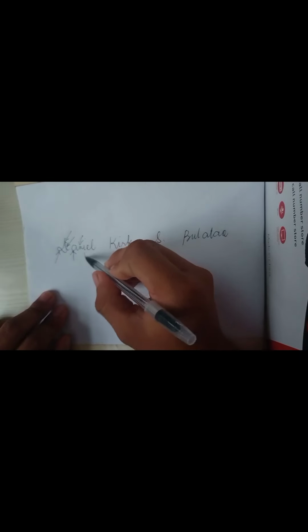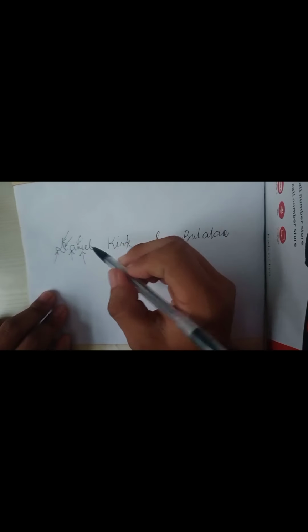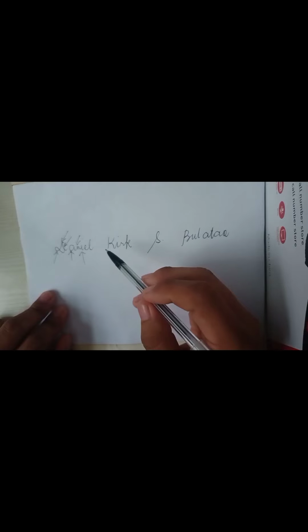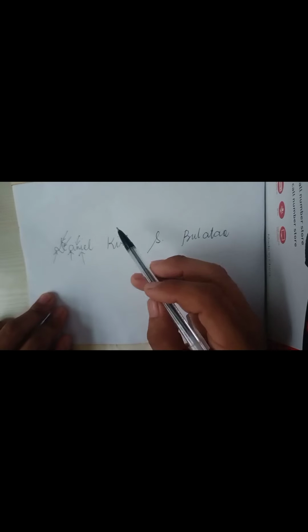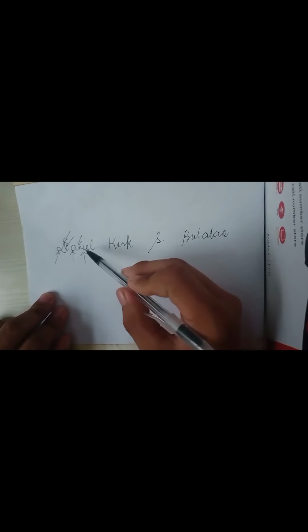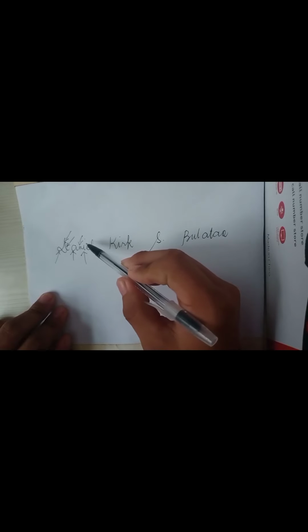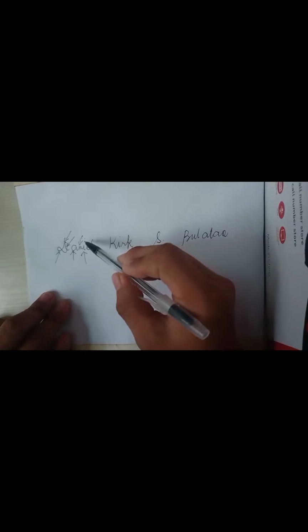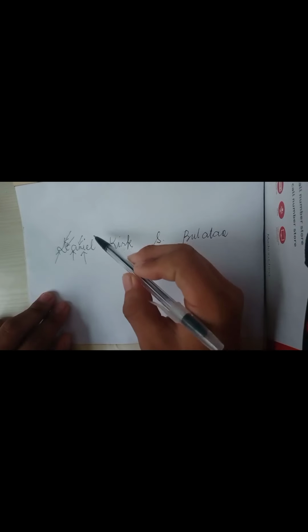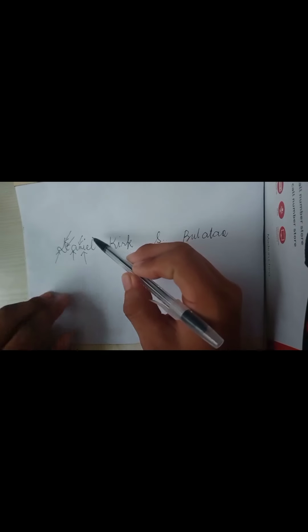Next is letter I. The connecting stroke of the letter N to I is slightly wide. This letter I has a dot directly above the stem, or what we call diacritic.